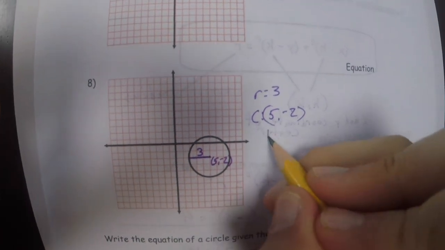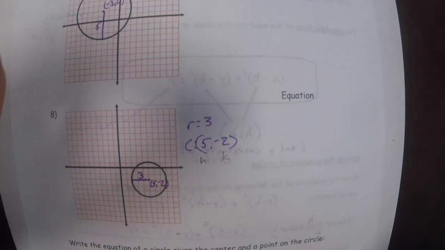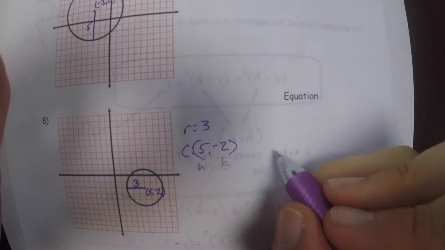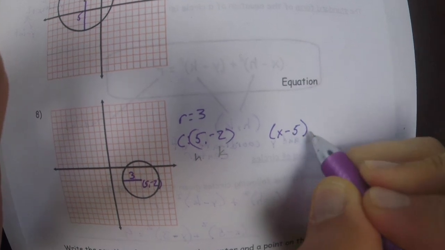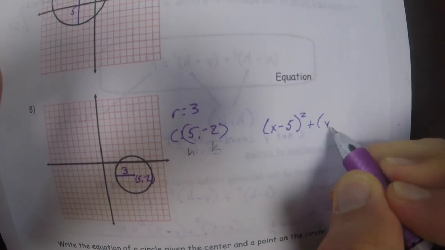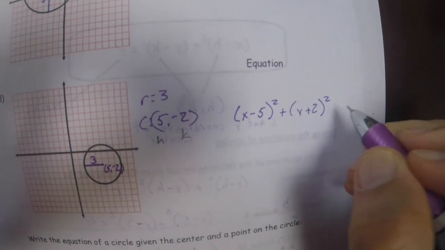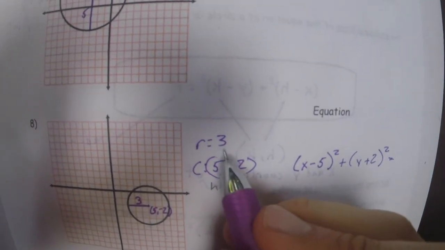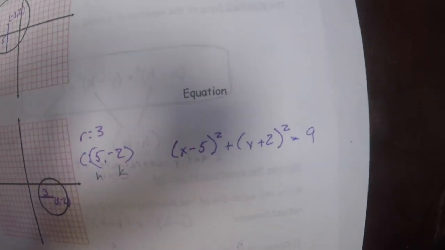which means 5 is my h, -2 is my k. And now I'm just going to pop it into the equation, which is (x - 5)², plus y minus -2, which is really plus 2, squared, equals, if the radius is 3, I need to put 3 squared over here, which is 9. Boom, equation, done.